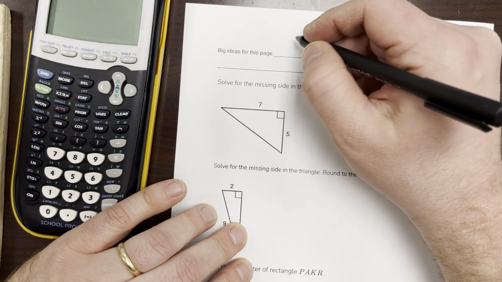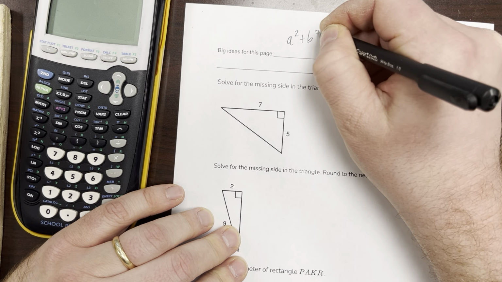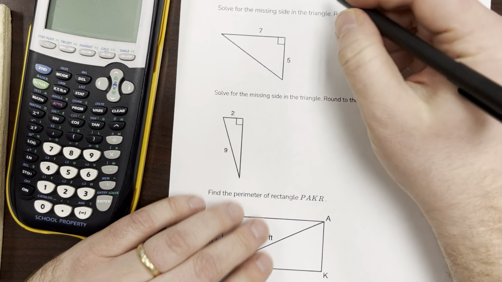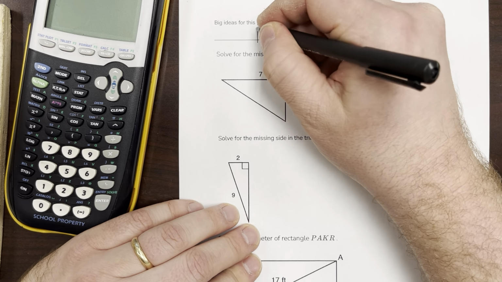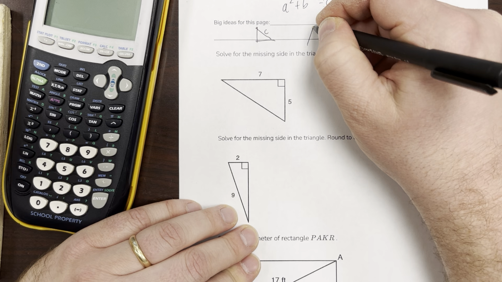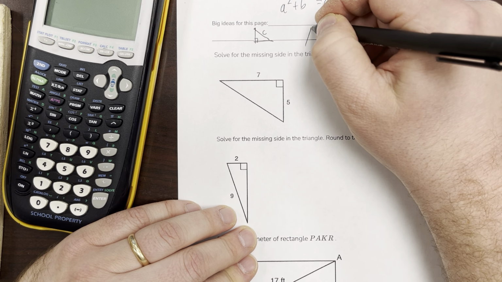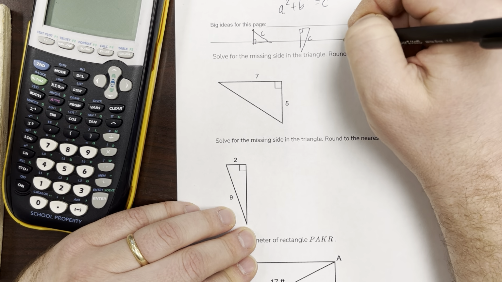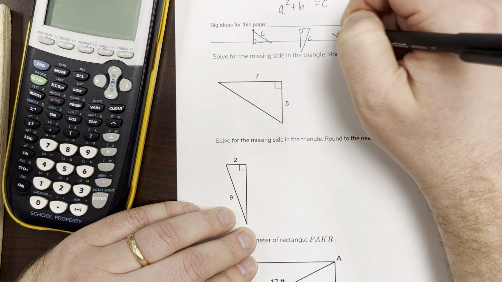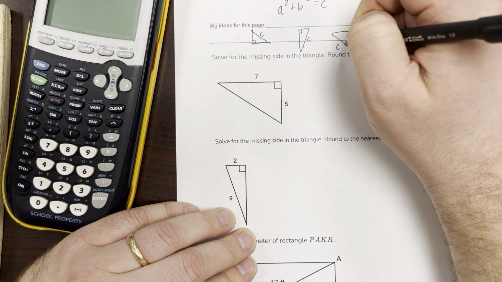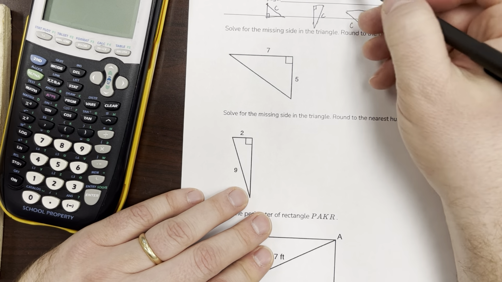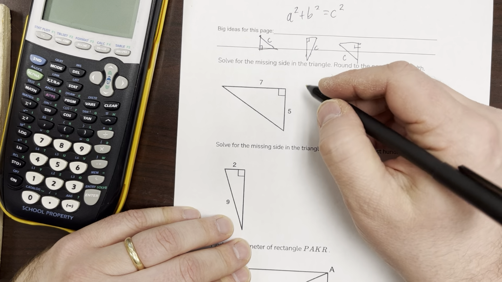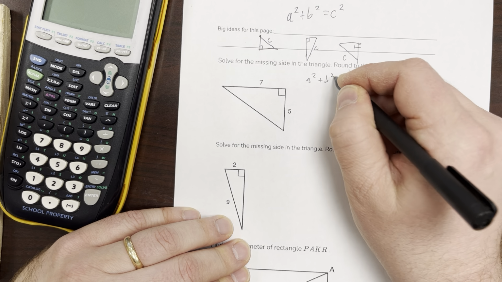This page is all about the Pythagorean theorem, so a squared plus b squared equals c squared. The big idea for this is that c is always across the street from the right angle, doesn't matter the orientation. C is always by itself in the formula. So a squared plus b squared equals c squared.